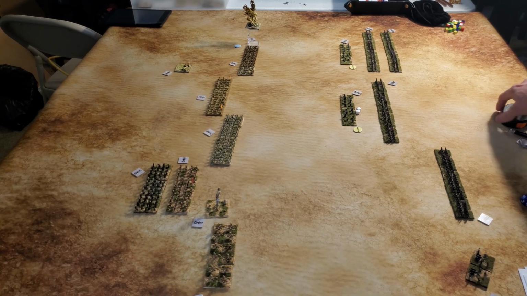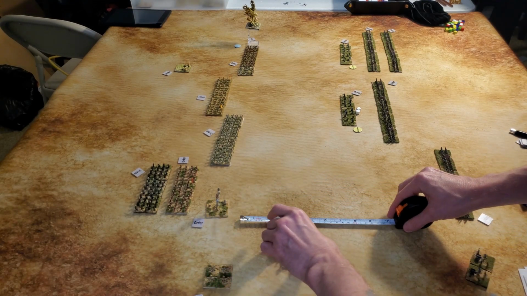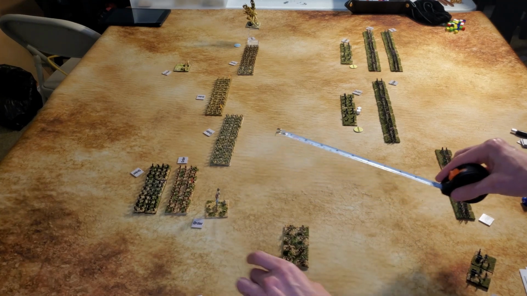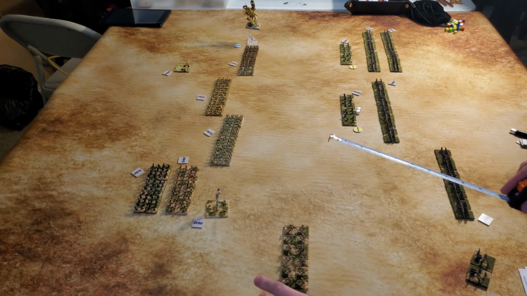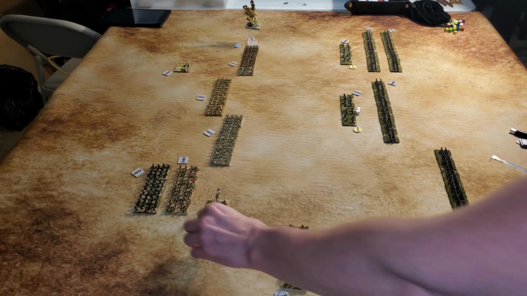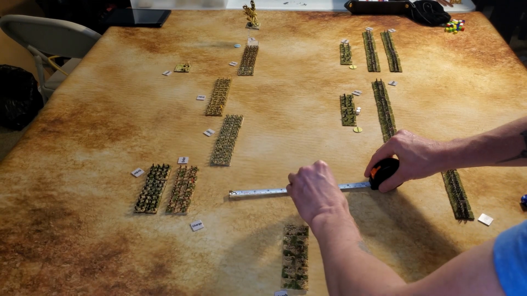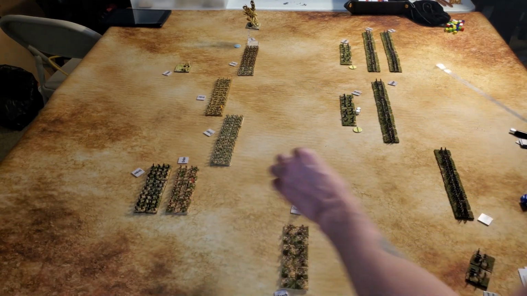Let's activate our cavalry. They continue forward with march orders. I'm going to activate the cannon with second missile, so again, they don't move. Our giant, going to ponder forward here.